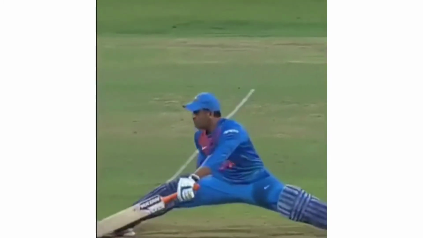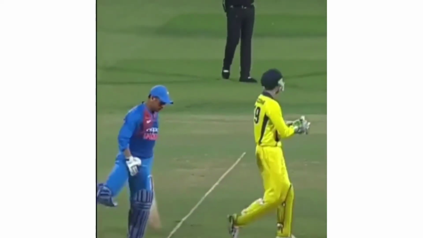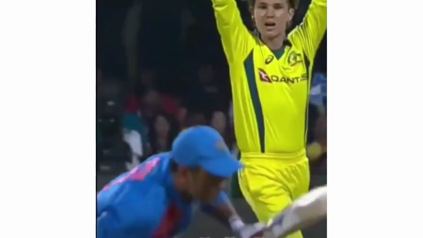And in one over, Maxwell scored 5 boundaries, in which one boundary was due to a missed fielding chance. That's why I'm saying that India's fielding was the worst fielding, especially on this day.